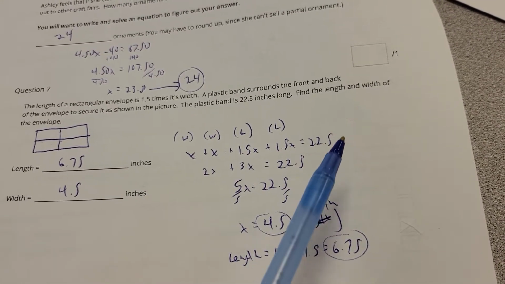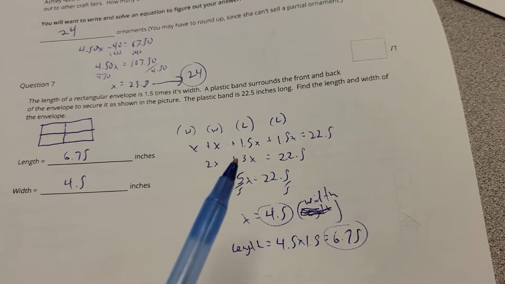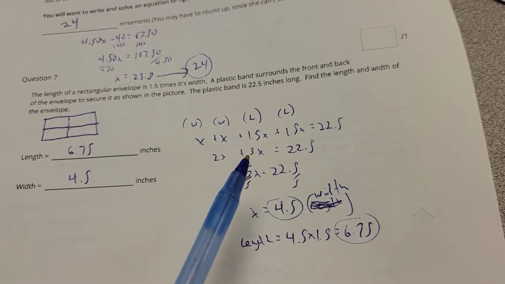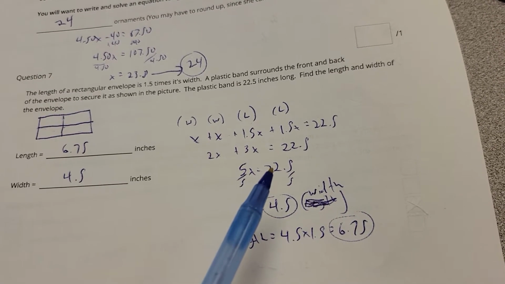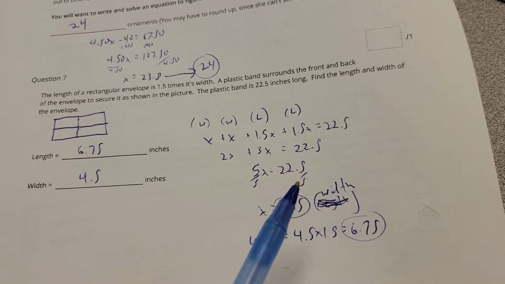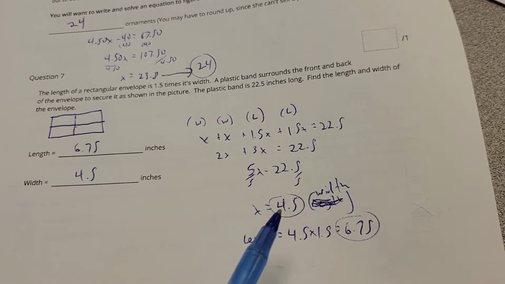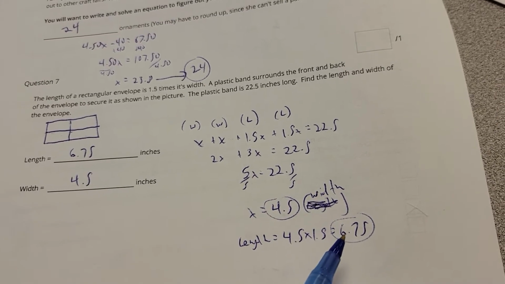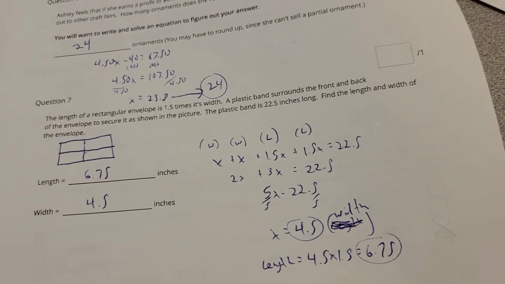And the total of that whole plastic band is this long. So I can combine some like terms. I get 2 x's here. 1.5 makes 3x. Together makes 5x equals 22.5. Divide each side by 5, and you're down to the width is your x. It's 4.5 for the width. You times it by 1.5, you get the length, 6.75.